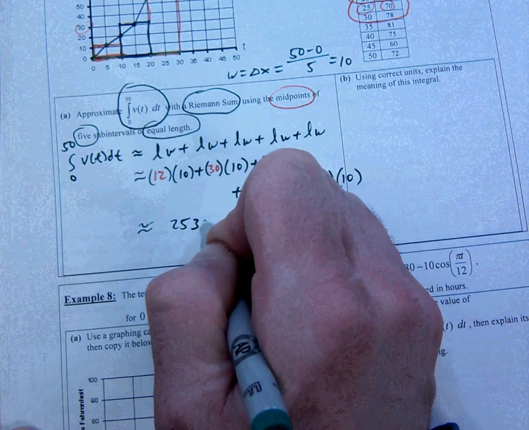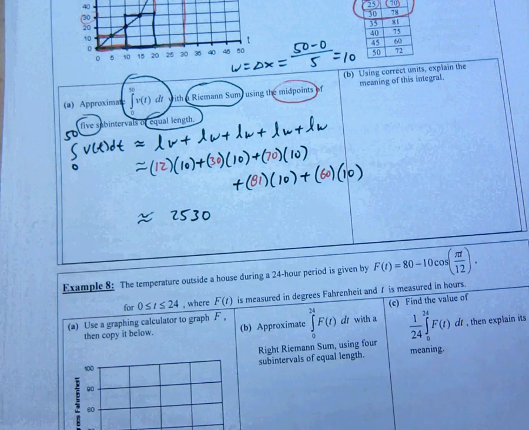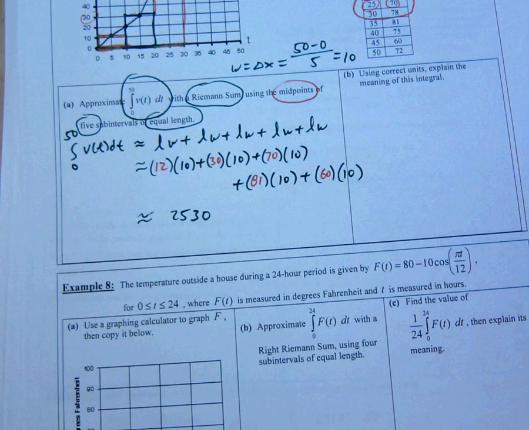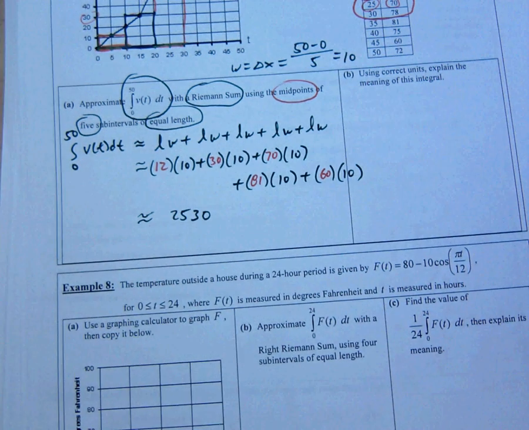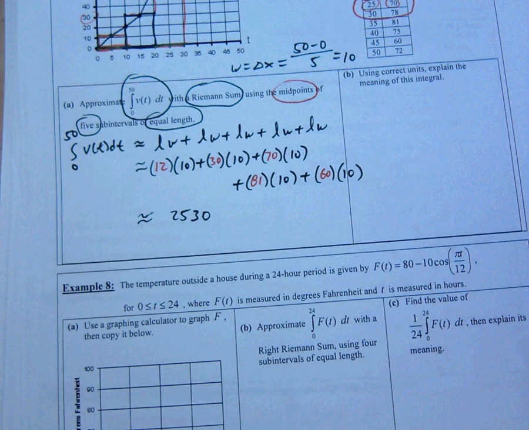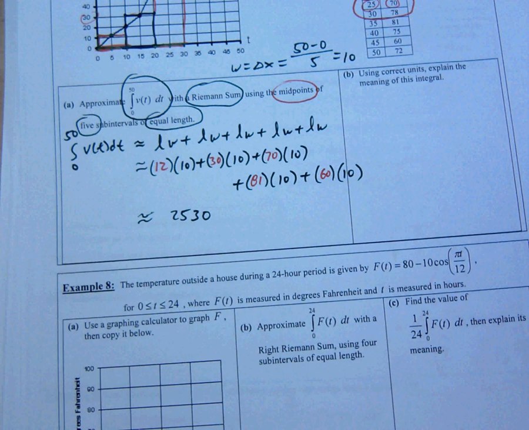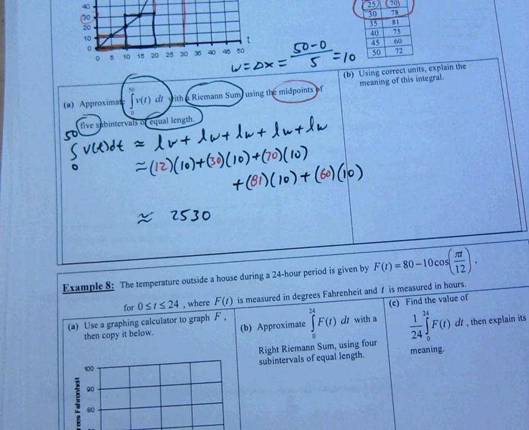Now, units are extremely important. I haven't seen a question like this in about 7 or 8 years without having units on it. And without units, you don't even know what that number means. So you have to put units. What are the units? Think about it.